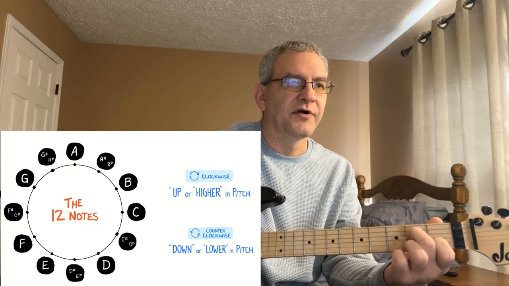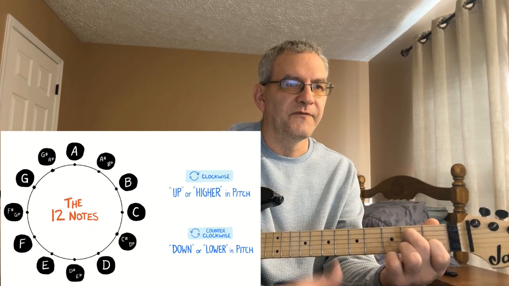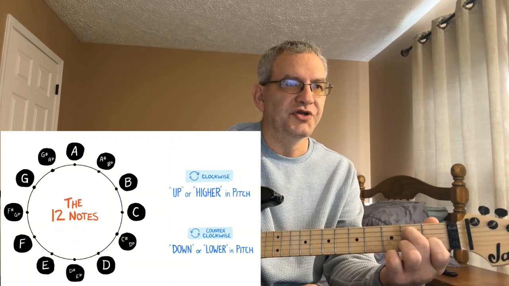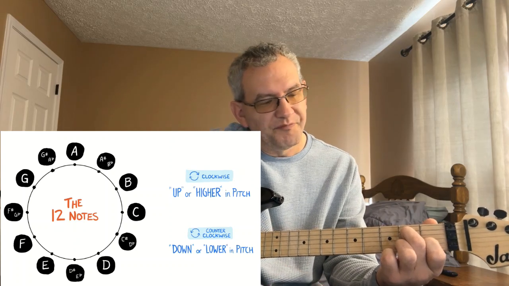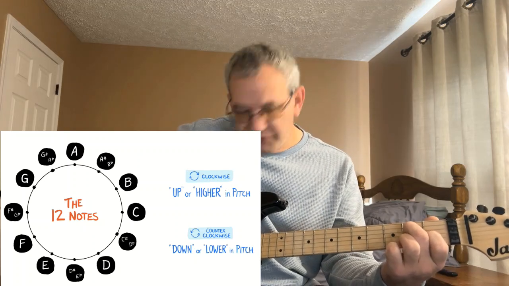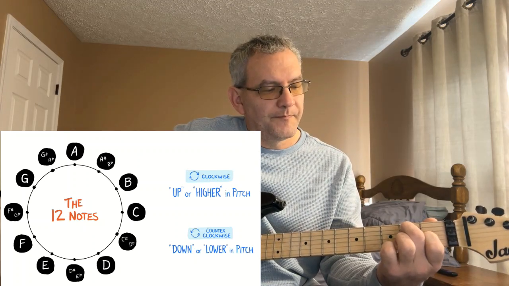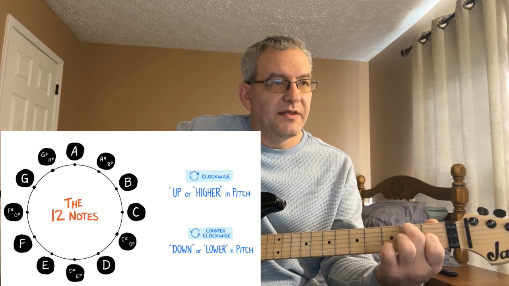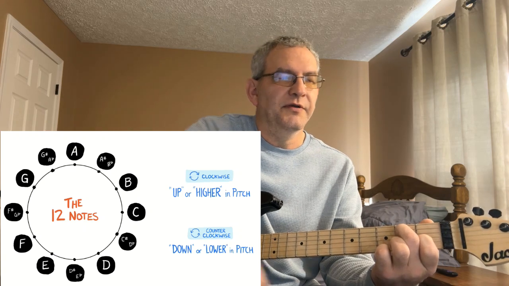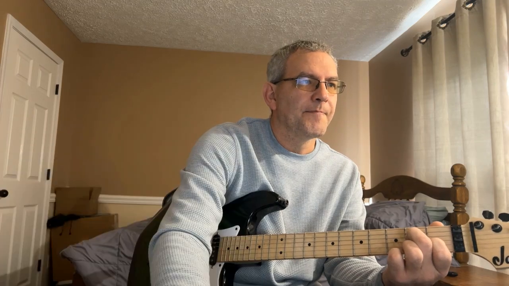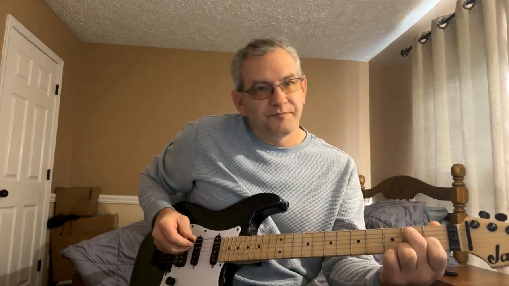The fifth note in this would be the G. So we got the E right here, and that third one we're going to hit for that C chord is actually the G string open.